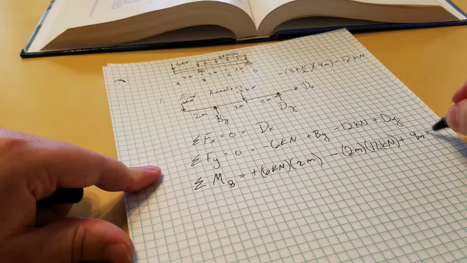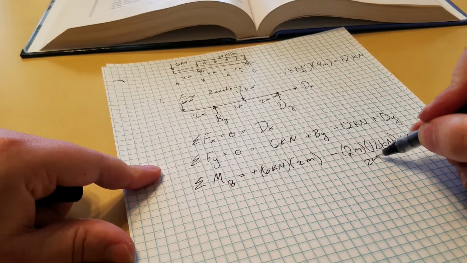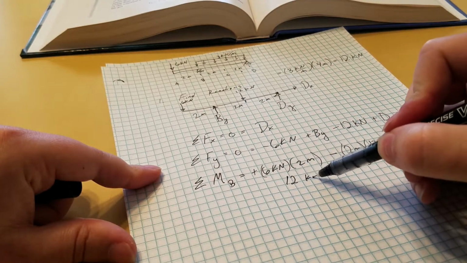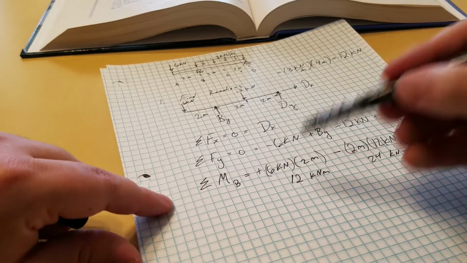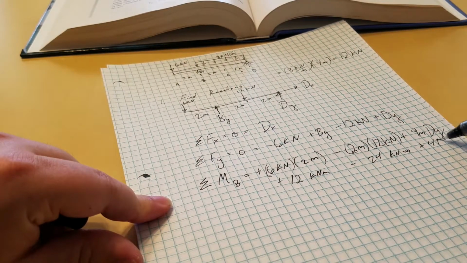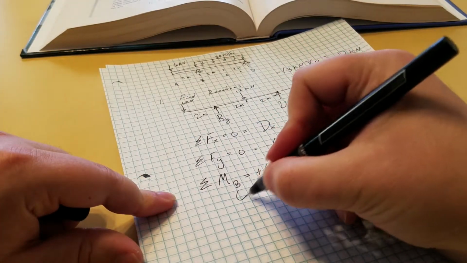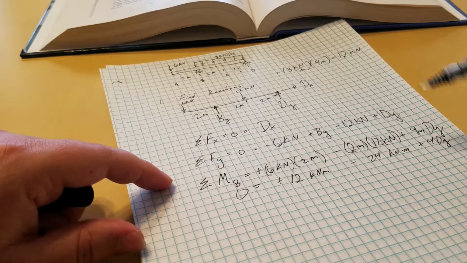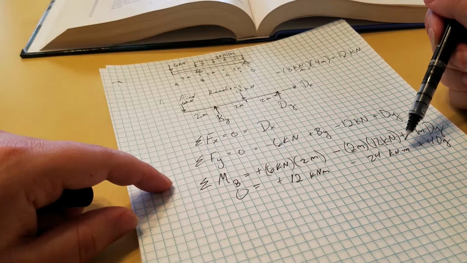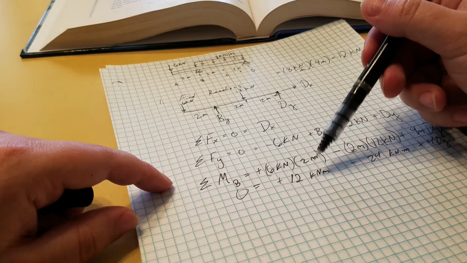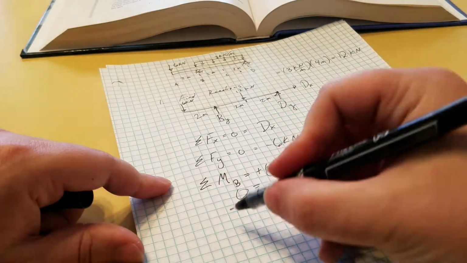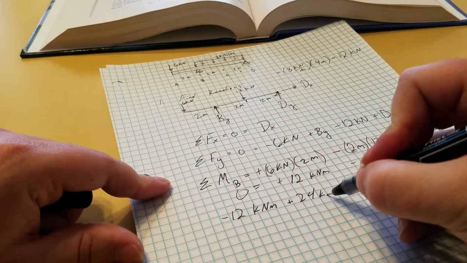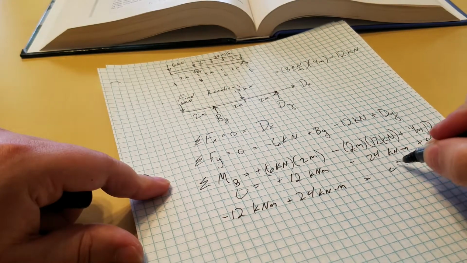So 4 meters Dy. So this is 24 kilonewton meters. This is 12 kilonewton meters. So this one was positive, negative, positive 4 Dy. And they need to be 0. I forgot that. So now to solve for Dy here, we're going to add 24 kilonewton meters to both sides and subtract 12 kilonewton meters from both sides. So I'll get 12 kilonewton meters plus 24 meters, and then that's 4 Dy.